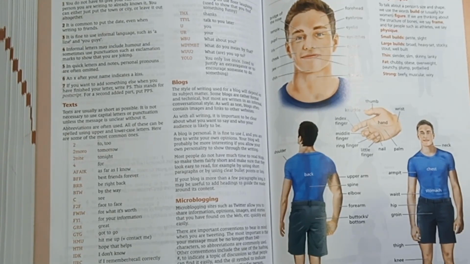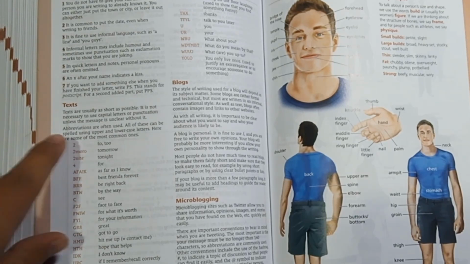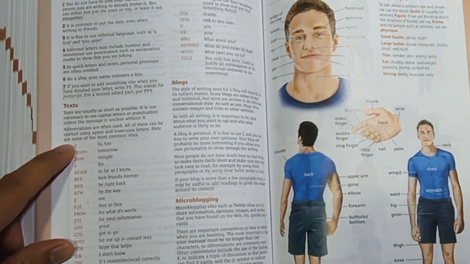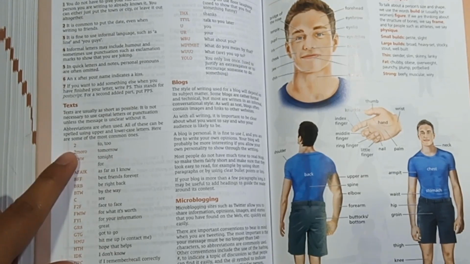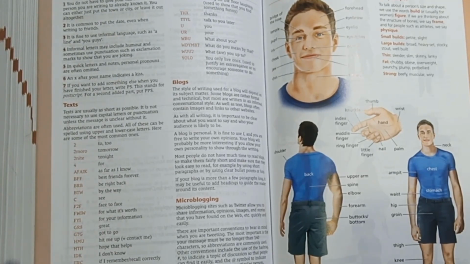So if you would like to write text, for example SMS, which is very popular in the time of messengers and mobile phones, we sometimes write in short, for example, only we write 2 for to, 2moro for tomorrow, 2nite for tonight, 4 for FAIK, as far as I know, BFF, best friends forever, BTW, by the way, and so on.